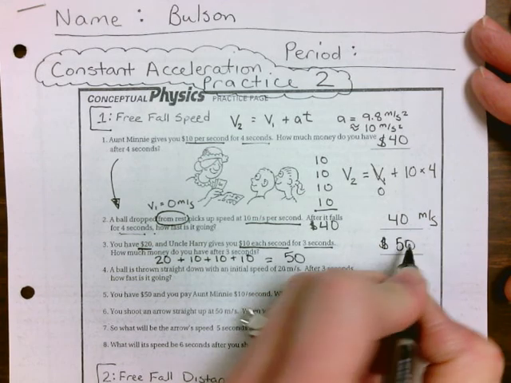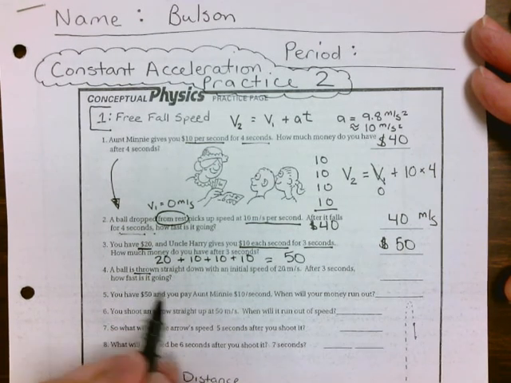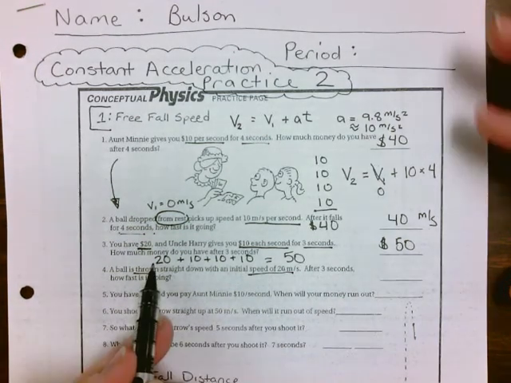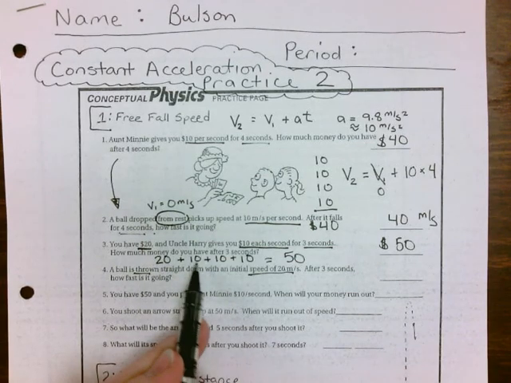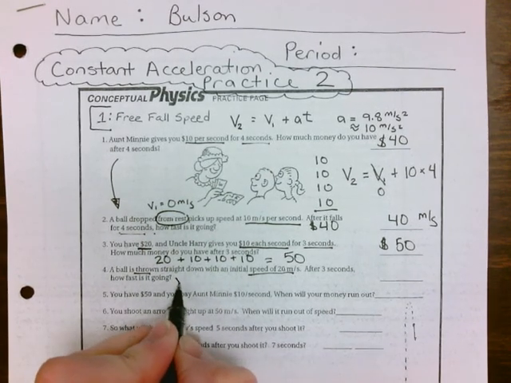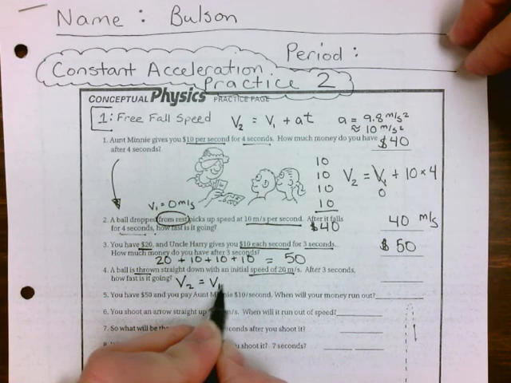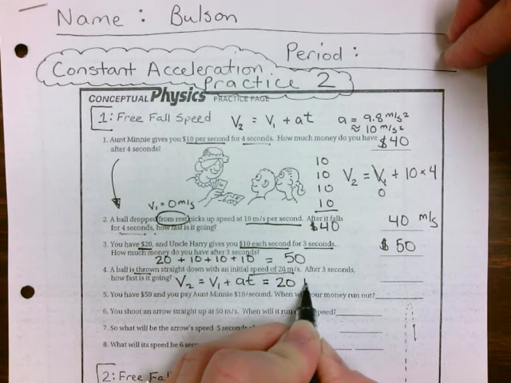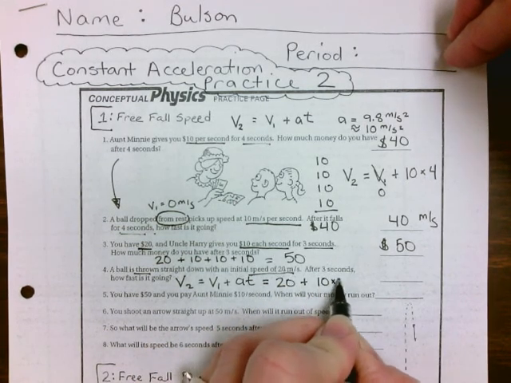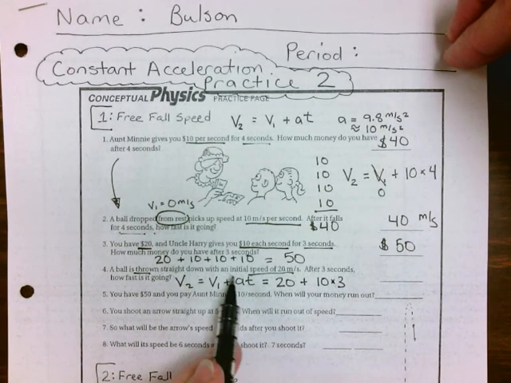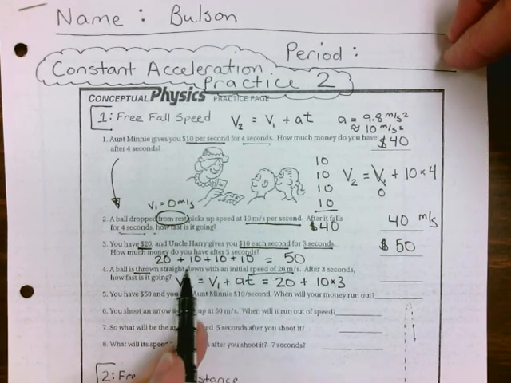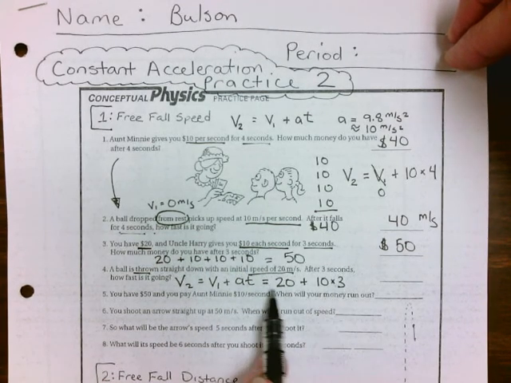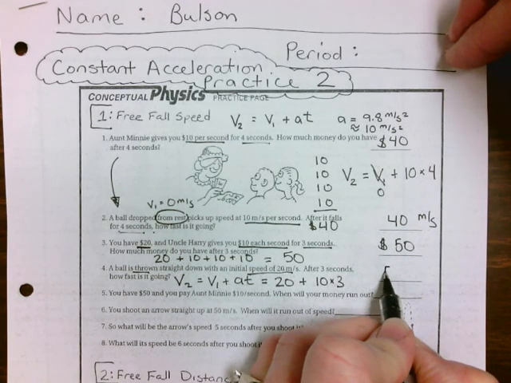And then similarly, if you throw a ball with an initial speed, that V1 is no longer 0. So we can think starting speed of 20, plus 10 plus 10 plus 10, or we can think in terms of our equation, V2 is V1 plus acceleration times time, so V1 is 20 plus acceleration of 10 times 3. Same math, just thinking about it slightly differently, either in terms of what you do each second, or in terms of the equation. Same answer, 50 meters per second.